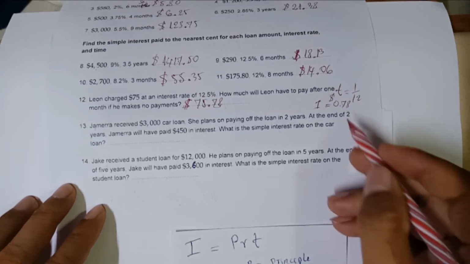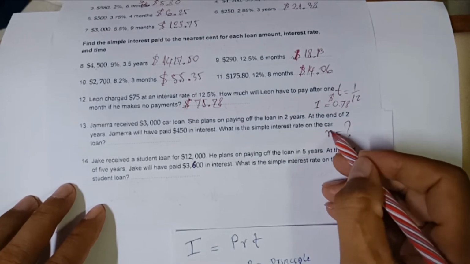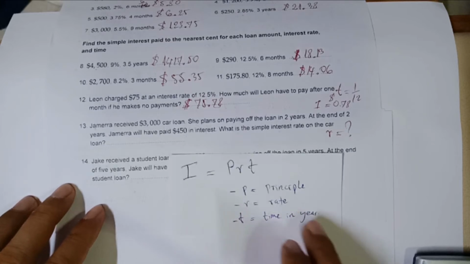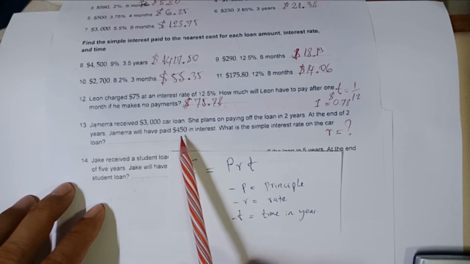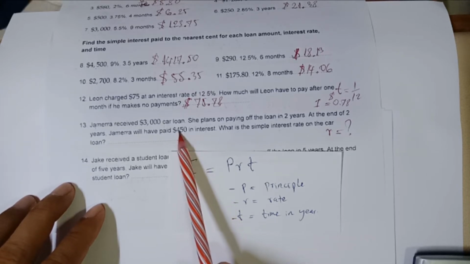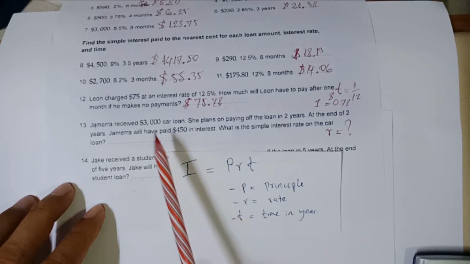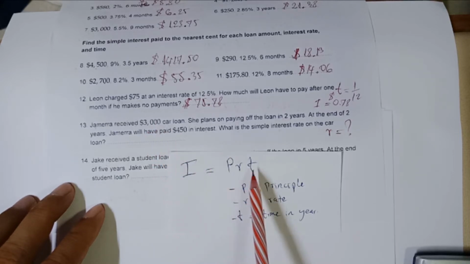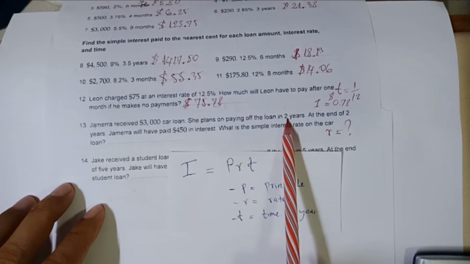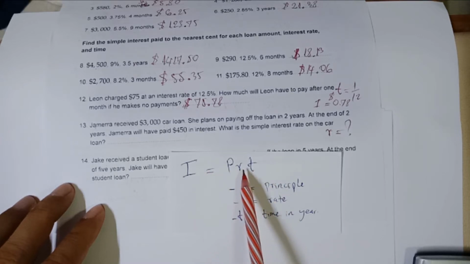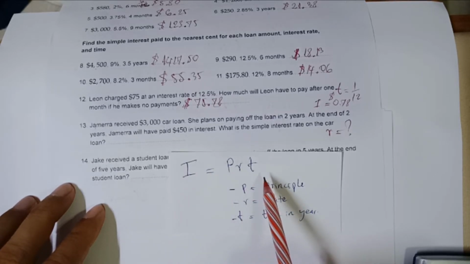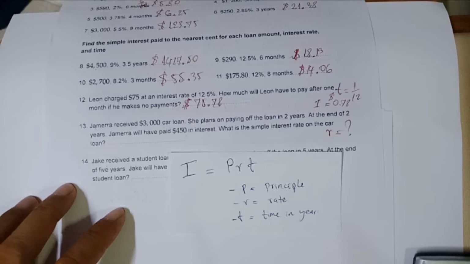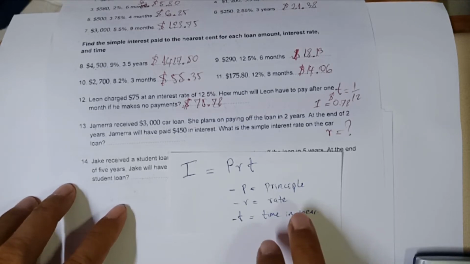Alright, now the question is asking for our interest rate. What is the rate? Looking at this formula together. So it seems like they give us I, which is the interest to pay, 450 for I. P, which is the 3,000, that's the principal, and R, which is missing, what we're asked for, and T, the time, 2 years. So we have everything except R. So let's substitute all the values inside and try to find the value of R, or we call it the interest rate.